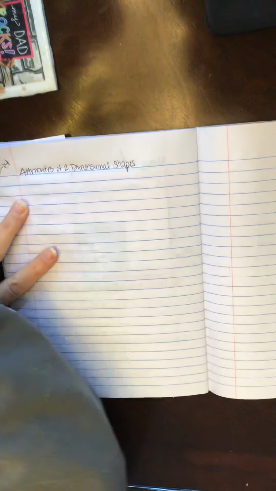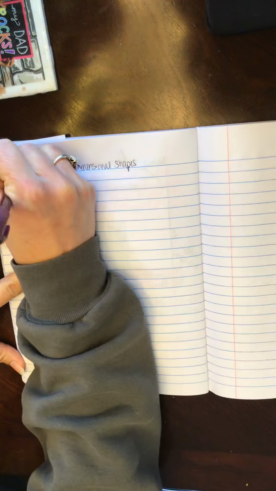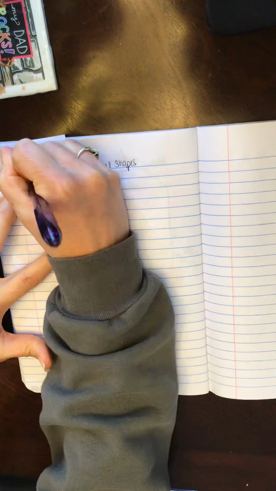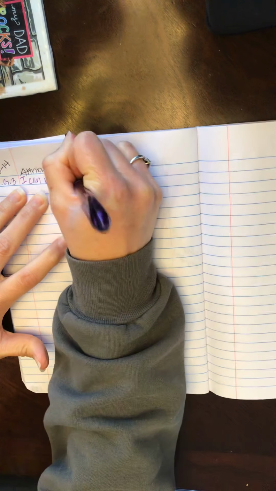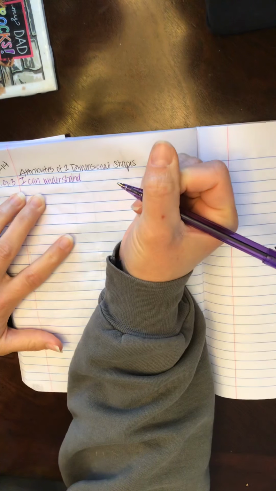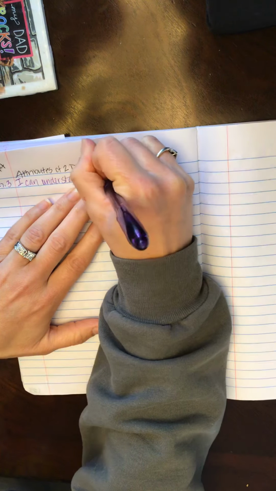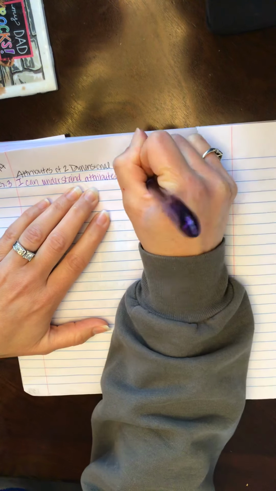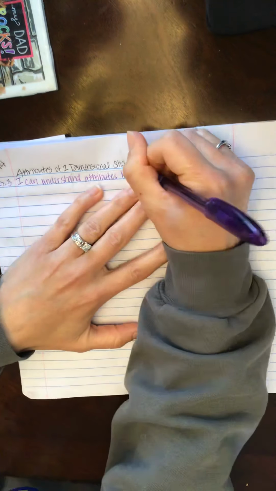Okay. We are going to define 5 geometry 3. And that says, I can understand attributes belonging to two-dimensional figures.